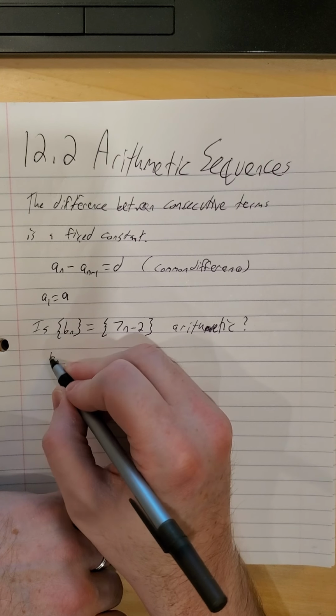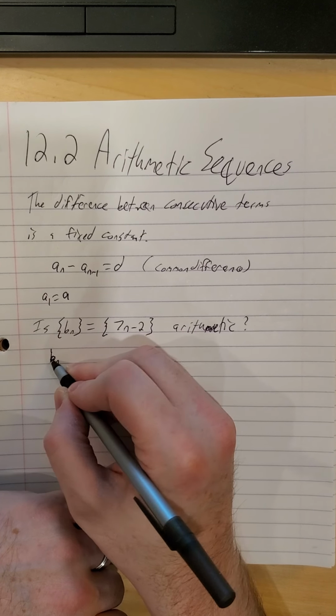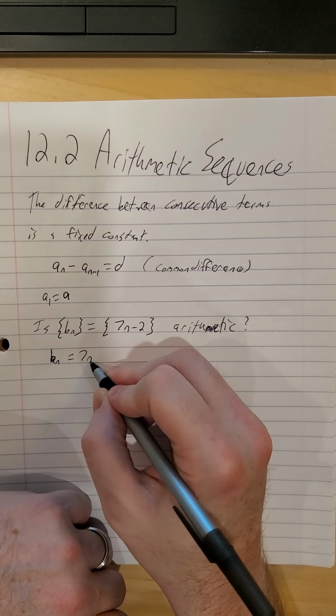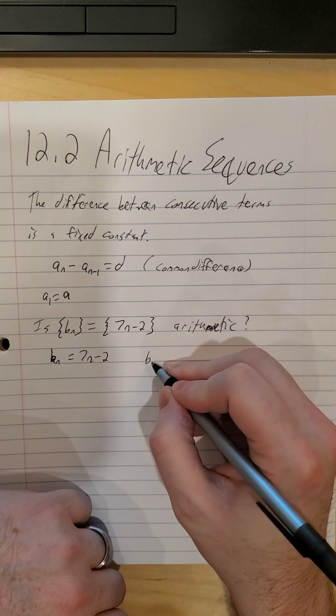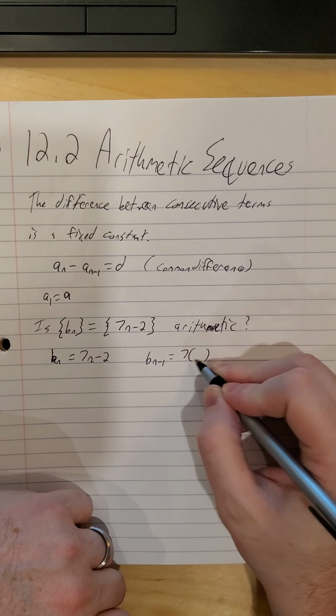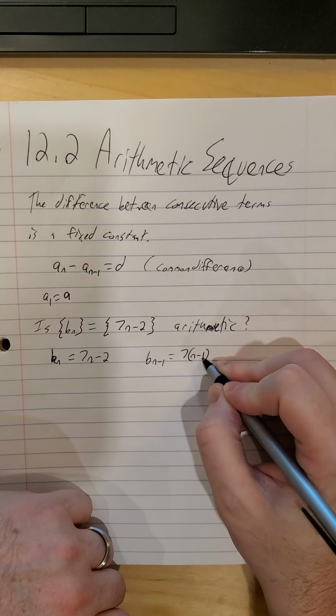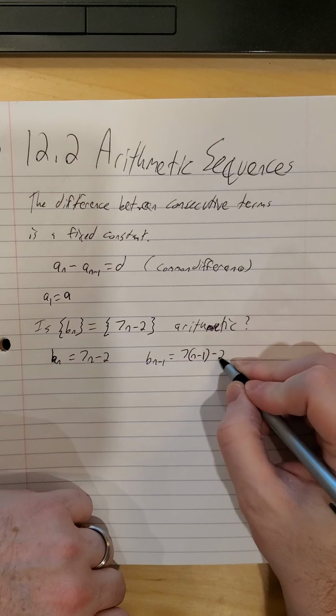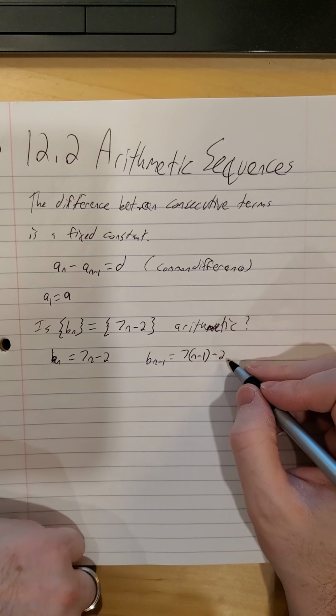So our generic term is b sub n, and b sub n minus 1 would be 7 times, instead of n, n minus 1, we have a minus 2 there.